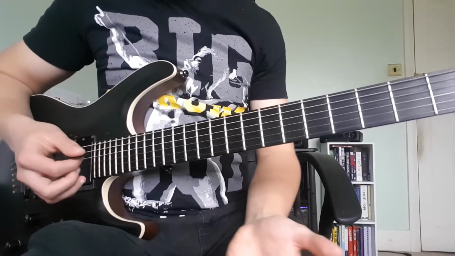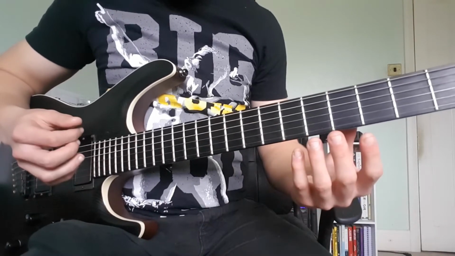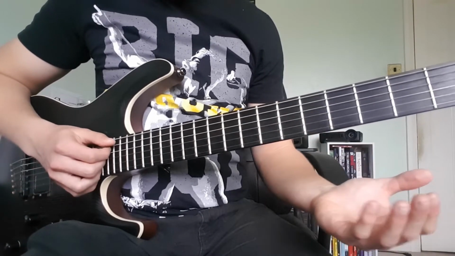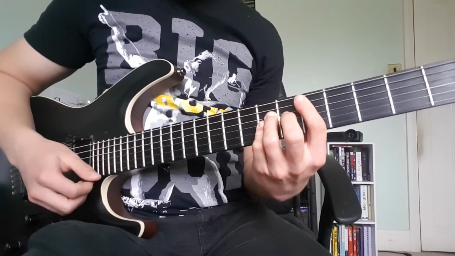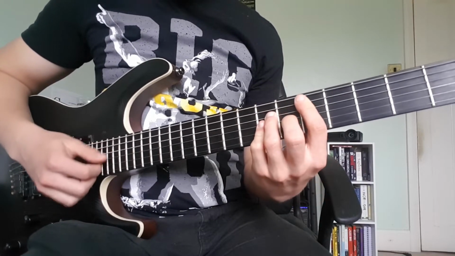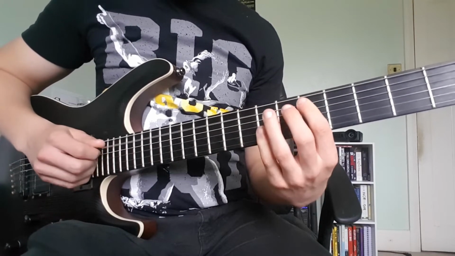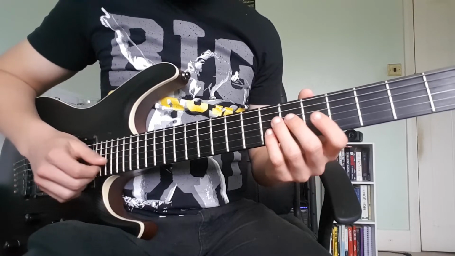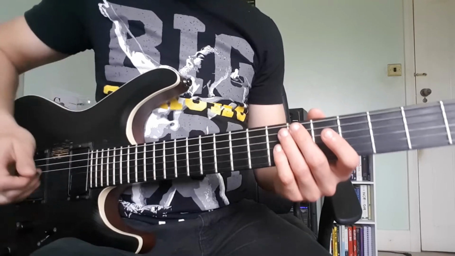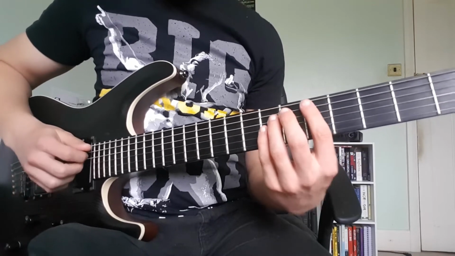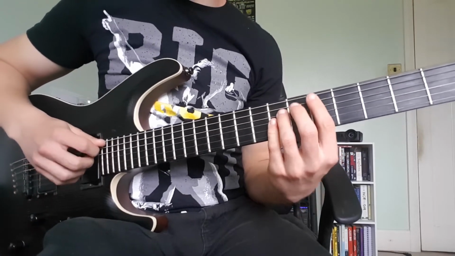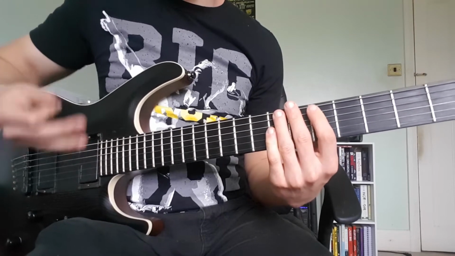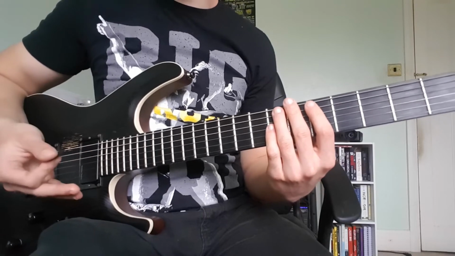maybe end on the chord that has that major 6 interval. So, for example, the D major chord consists of D, A, and F sharp, which is our major 6. So I'd finish on the D chord, because it has that major 6 in there, and that gives it that kind of hopeful, optimistic sound to finish off the chord progression.